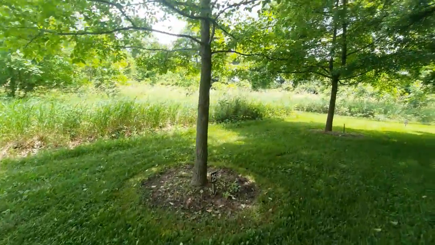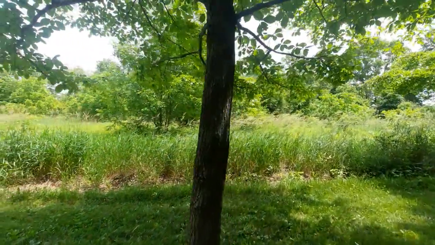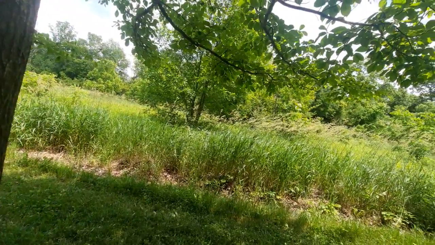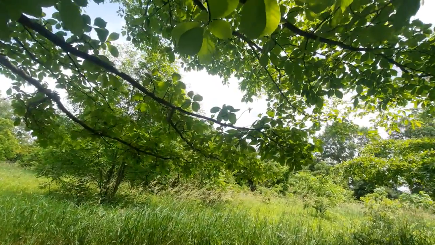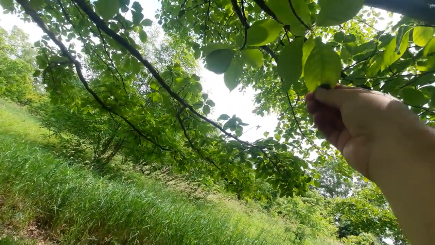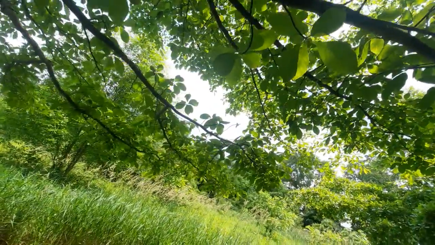So 25 and 26, as a matter of fact, these are both black gum. And they also, I believe, are known to produce these little ball-shaped fruits, similar to that of the sweet gum, as I mentioned earlier in the video. And as you can see too, the leaves also have a bit of a teardrop shape associated with them.